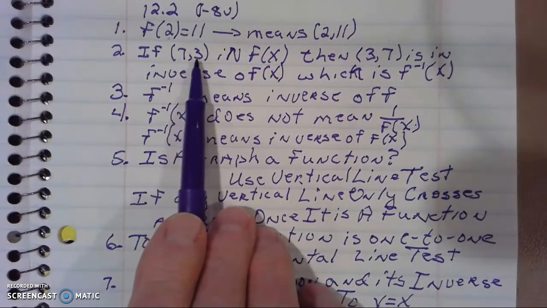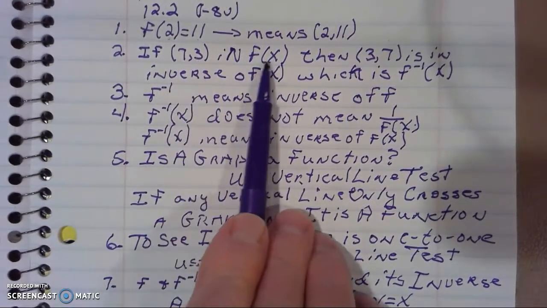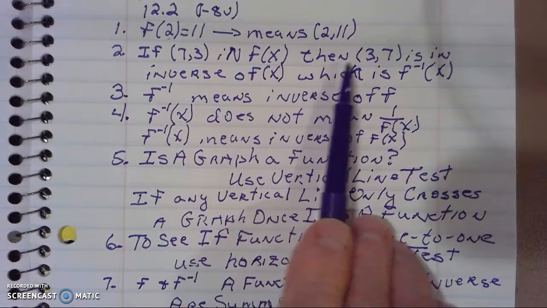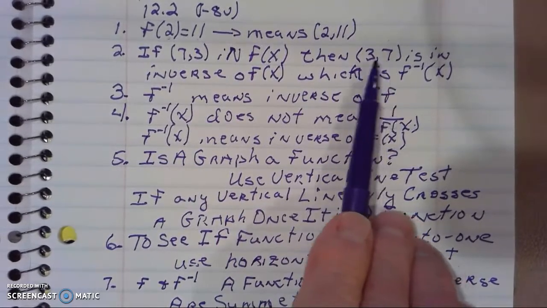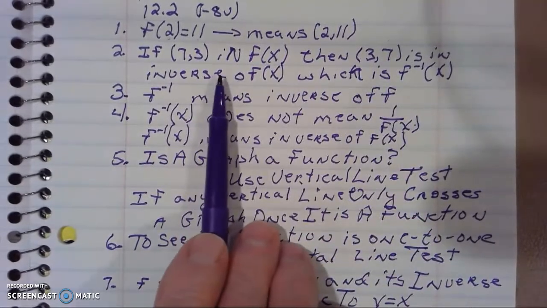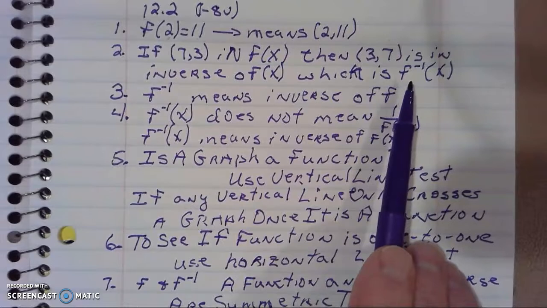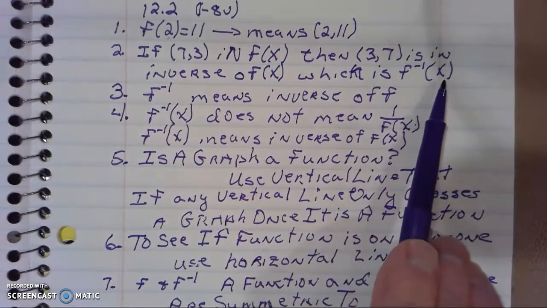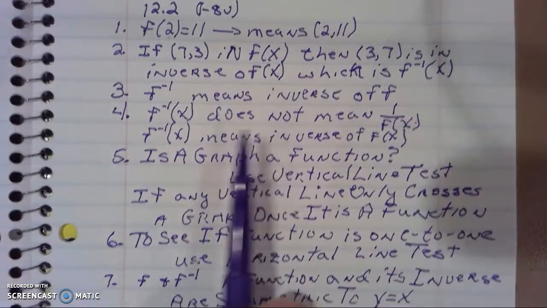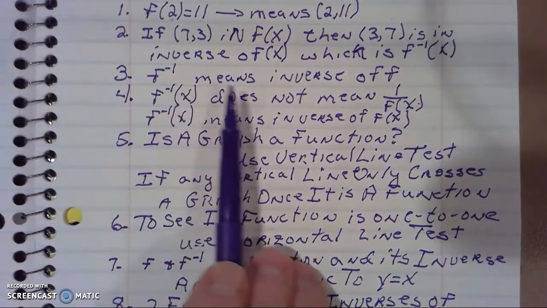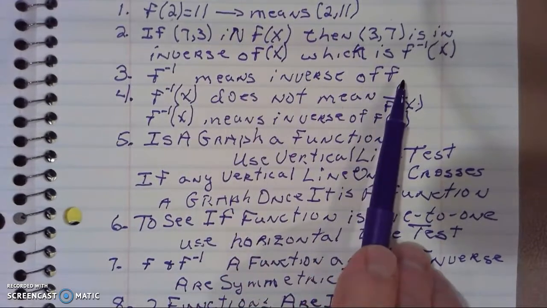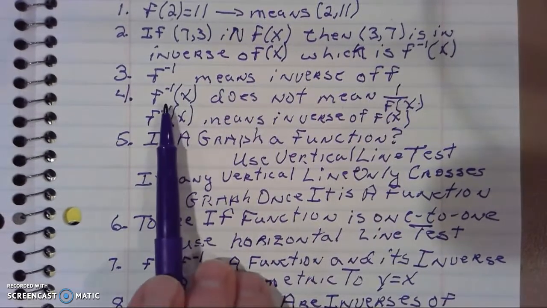If you have the ordered pair 7, 3 in your function, then 3, 7, just turn it around, is in the inverse of the function, which is written f to the negative first x.